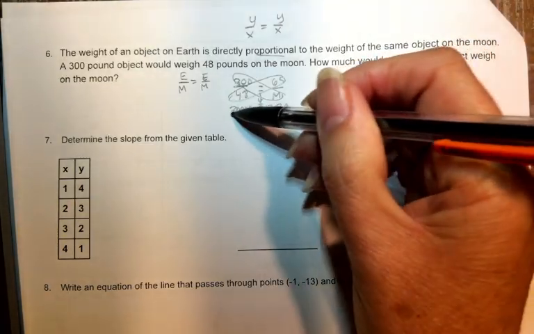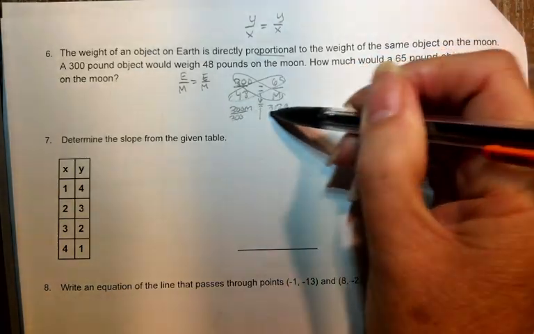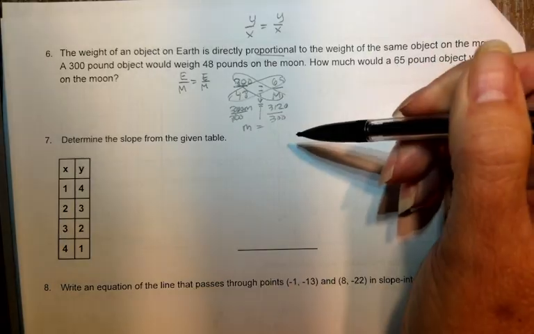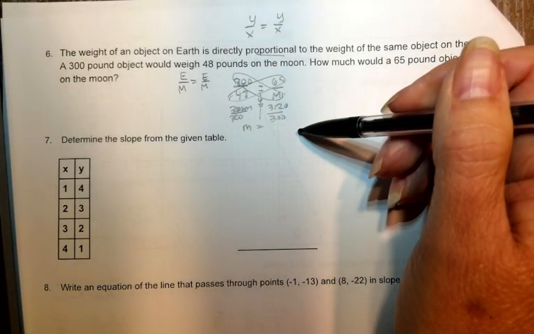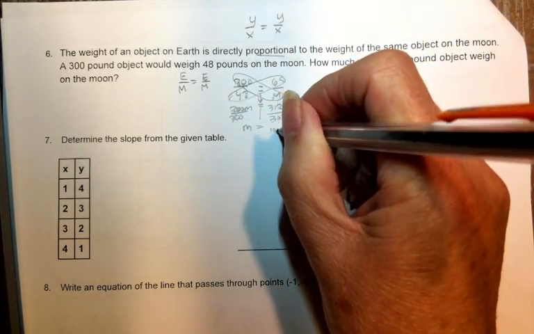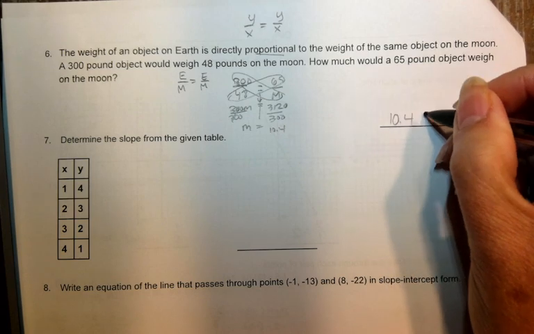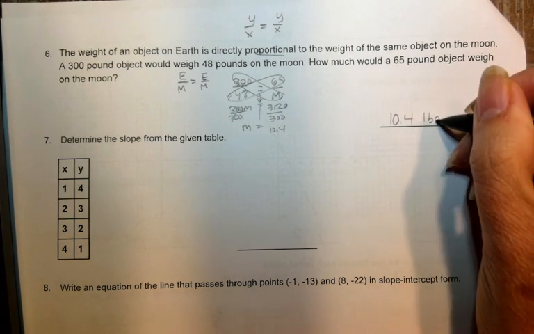So we have an equation that we're solving. So this is being multiplied, the inverse is to divide. So now we have M alone, and we're going to divide 3,120 by 300, and you get 10.4. So our answer is 10.4 pounds on the moon.